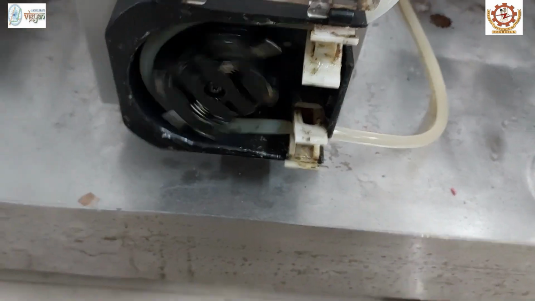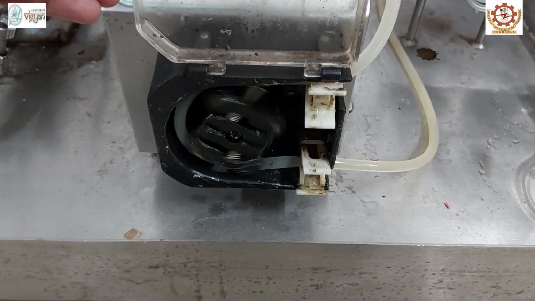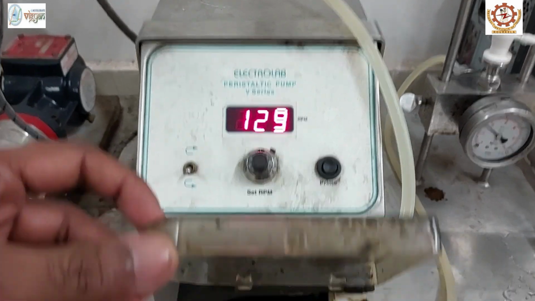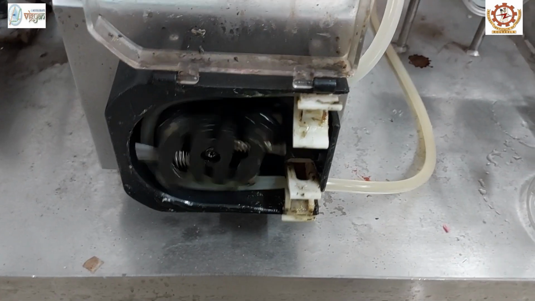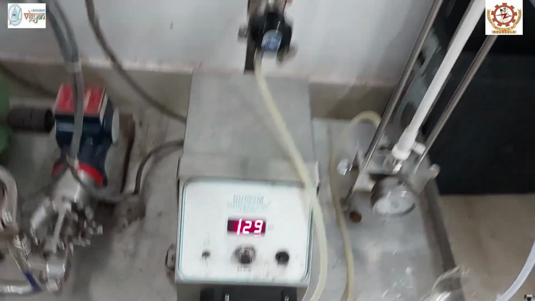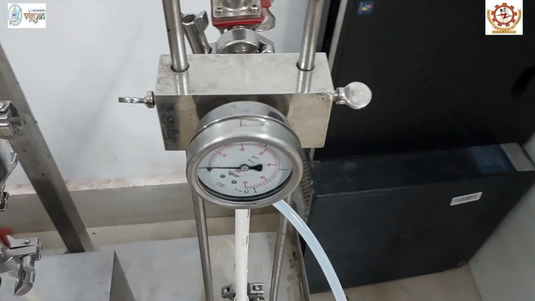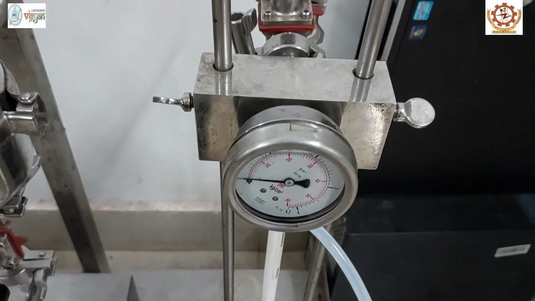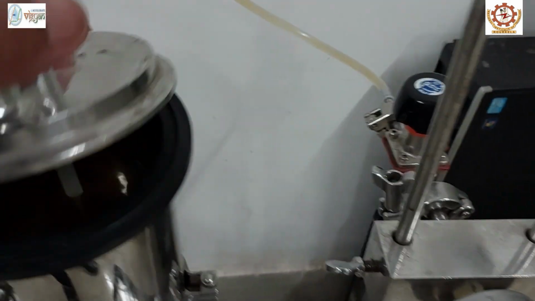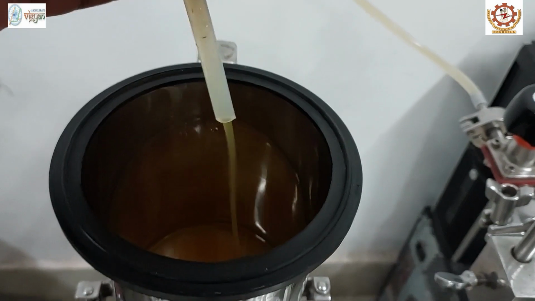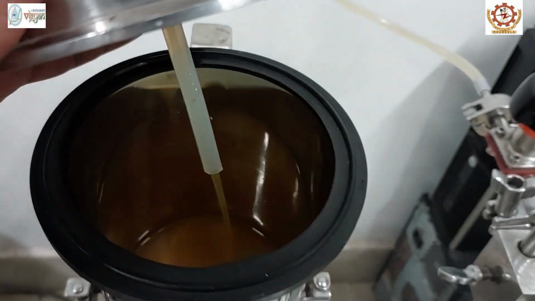The peristaltic pump is rotating at 129 rpm. And since the pressure is 0, all the juice is flowing back to the feed tank through the silicone tube.